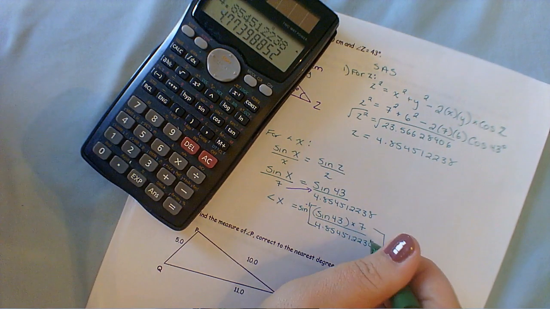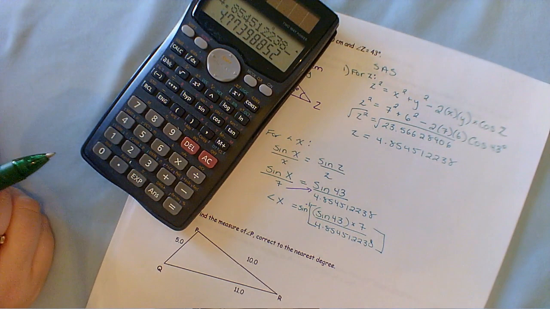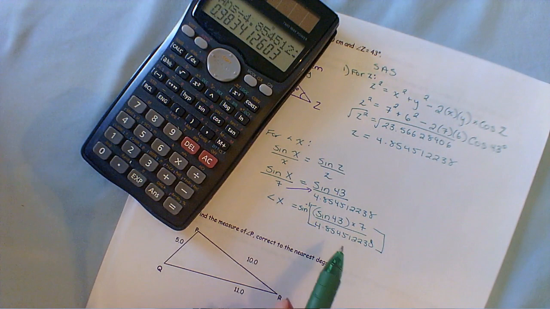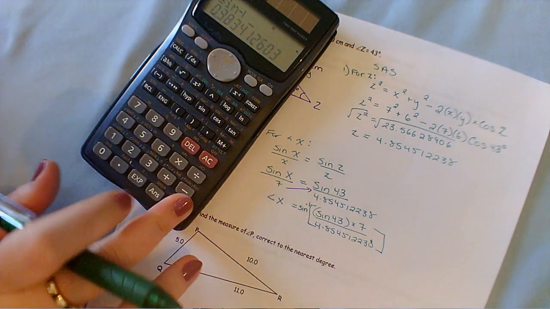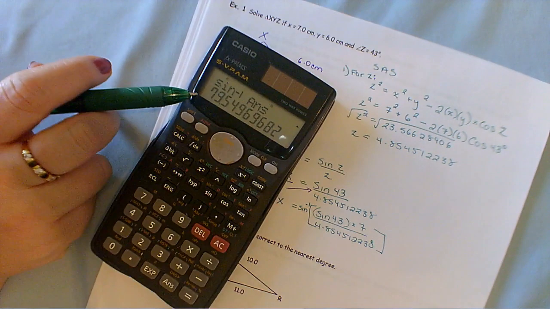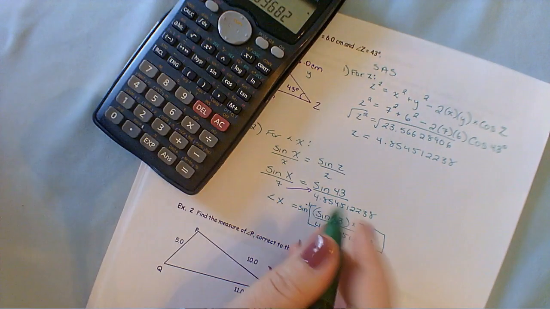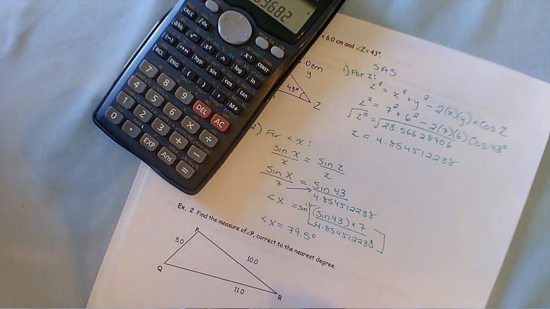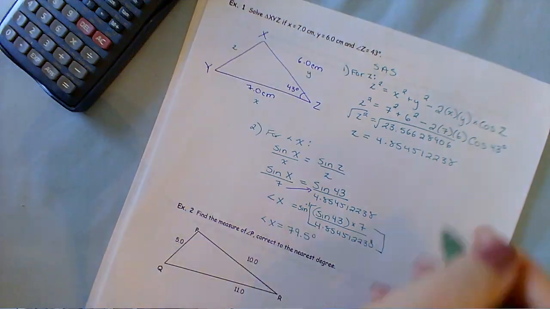Okay, so I input all that into my calculator. I get 0.9834, and then I go second function sine. I inverse my sine to get 79.5 degrees. So angle x equals 79.5 degrees. 1 decimal place is usually good enough.